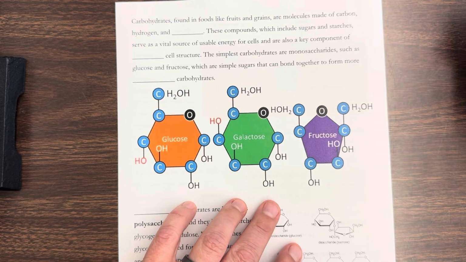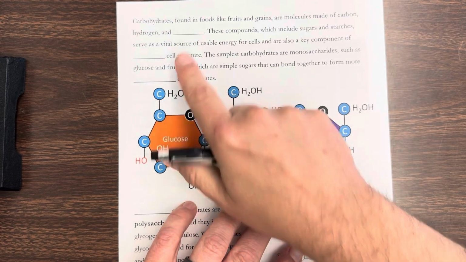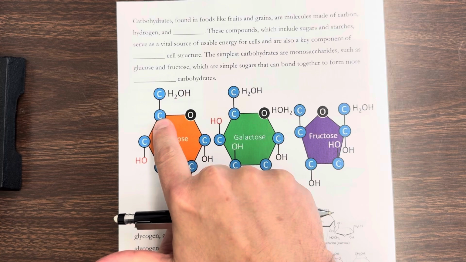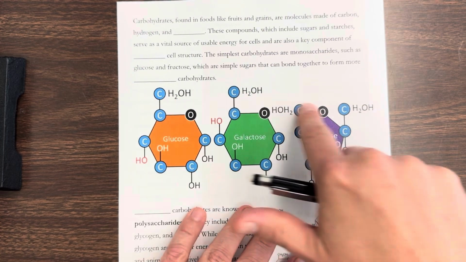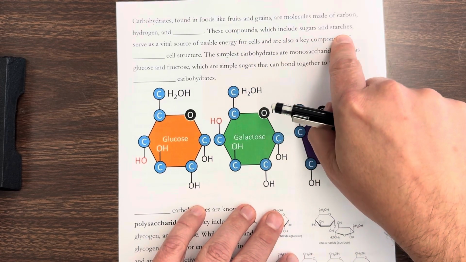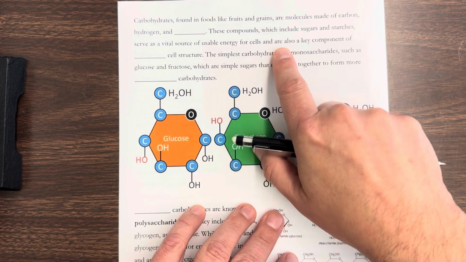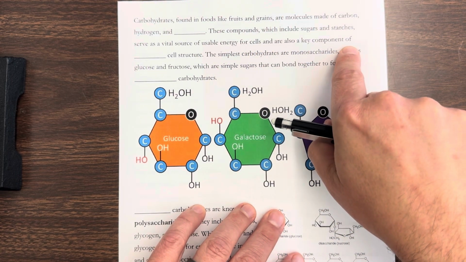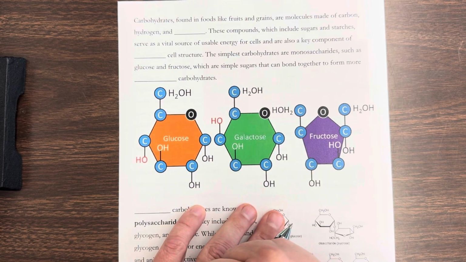Carbohydrates are found in food like fruits and grains, and are molecules made of carbon, hydrogen, and oxygen. And you'll see that here: carbons, hydrogens, oxygens. Those three are the main atoms. These compounds, which include sugars and starches, serve as a vital source of usable energy for cells and are also a key component of plant cell structure.